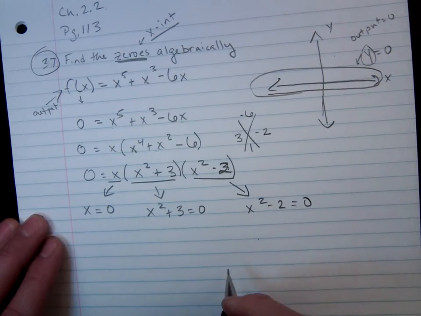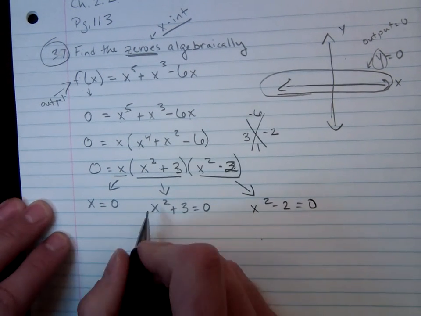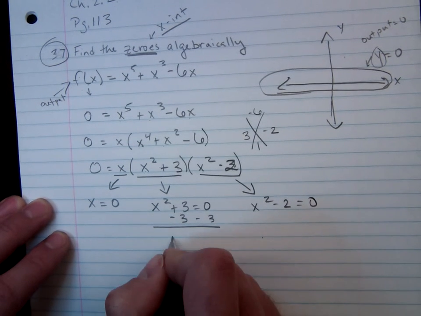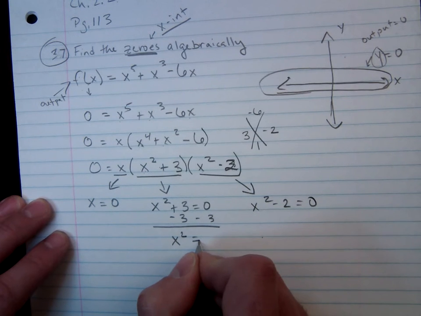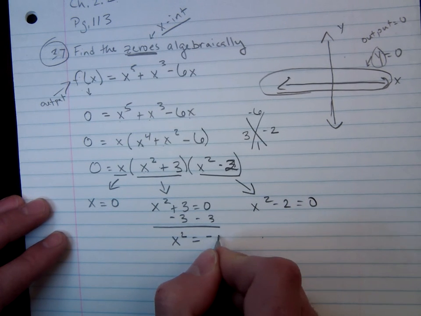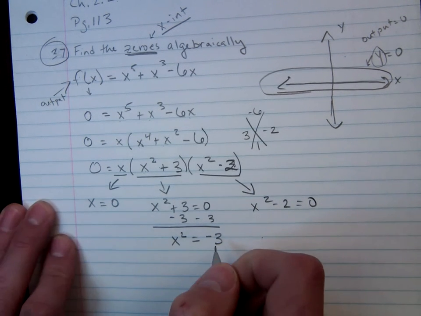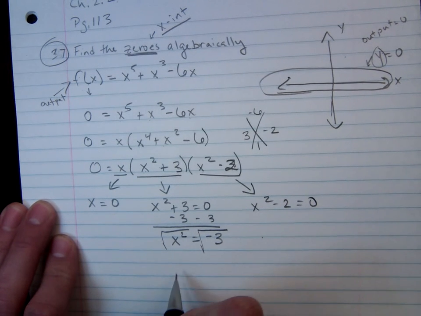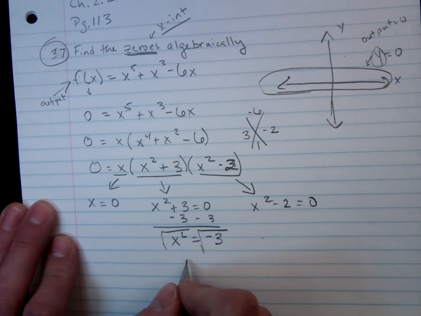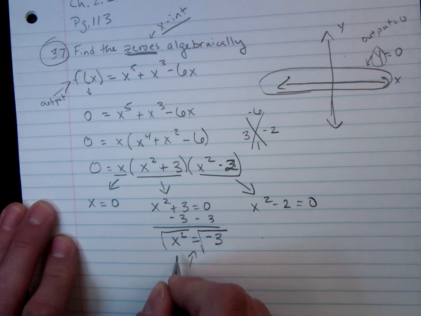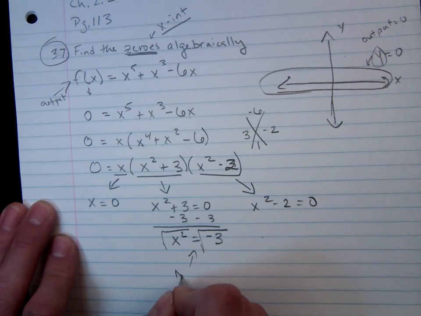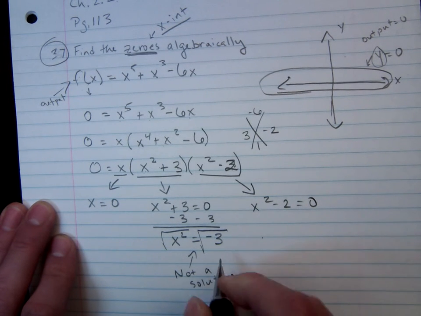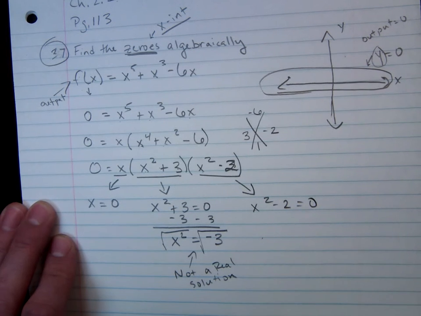We go about solving these. I subtract 3 from both sides of this, and I get x squared is equal to negative 3. I take the square root of both sides, and I see that I come into an issue: this particular piece is not a solution, or not a real solution if we want to be more specific.